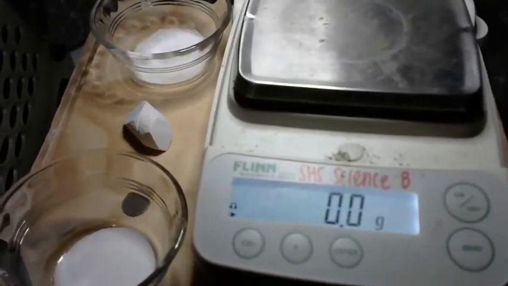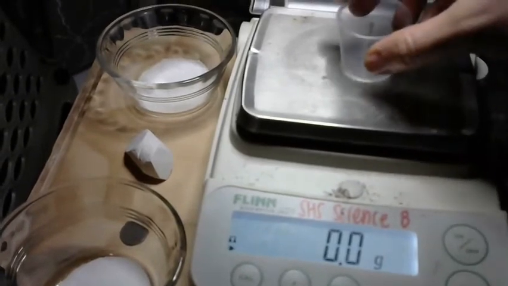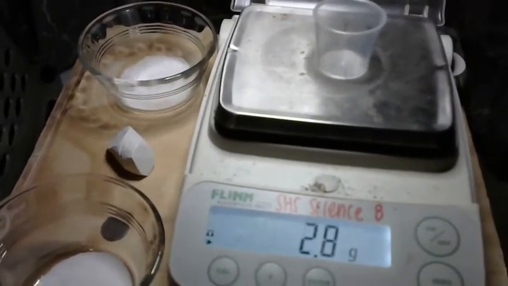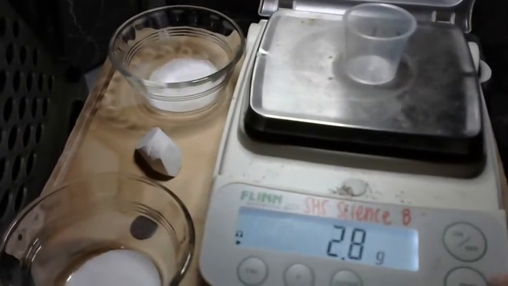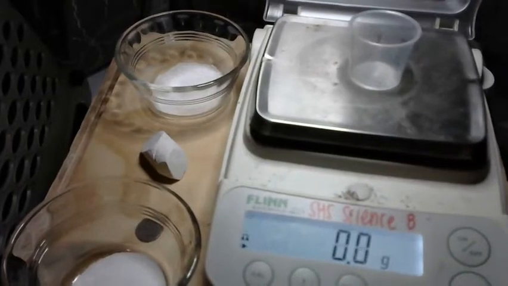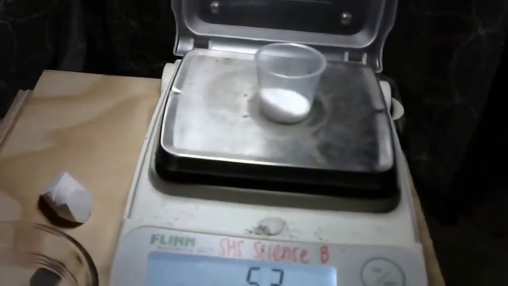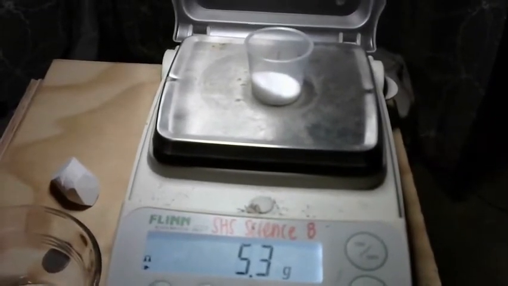Okay. The next thing that we're going to do is find the mass of salt. The reason we're going to find the mass of salt is because I would like for you to find the number of atoms present in salt, or in this case, how many ions are present. So I'm going to zero this scale, and then I'm going to grab my salt sample and pour my salt in. And when I pour my salt in, I get 5.3 grams.